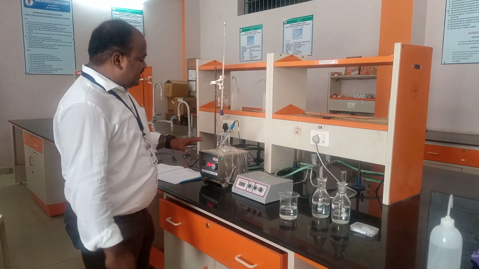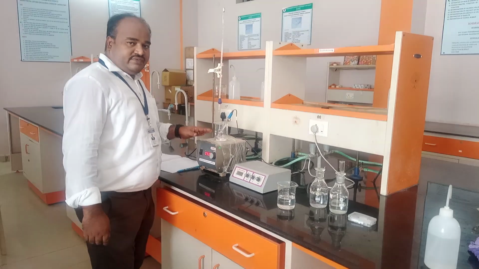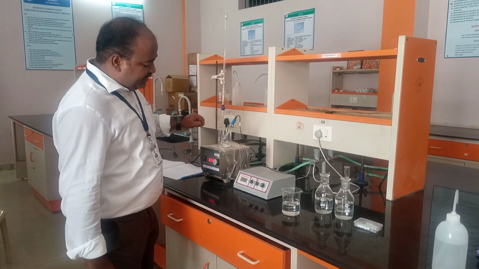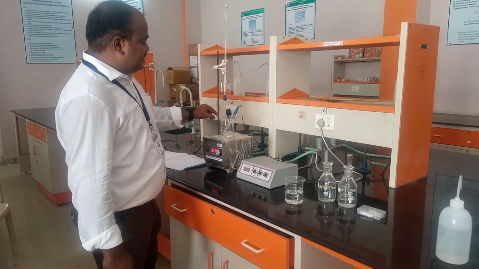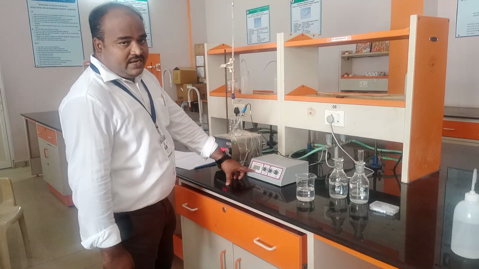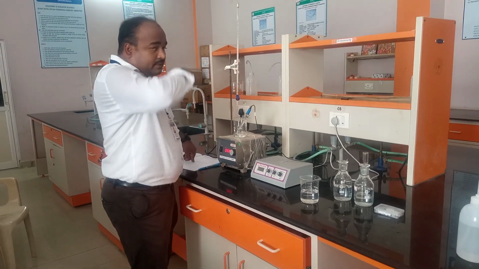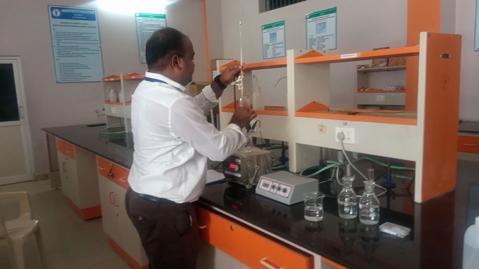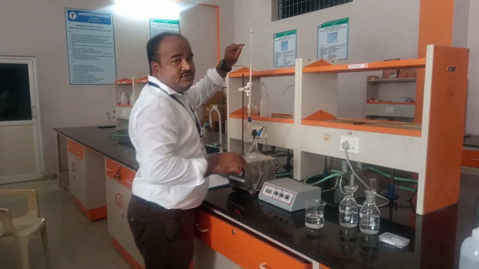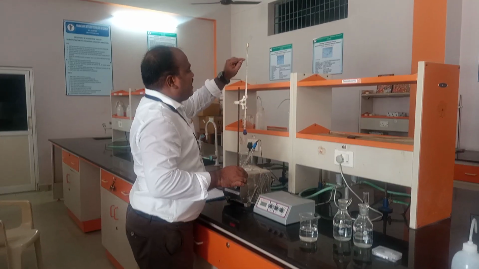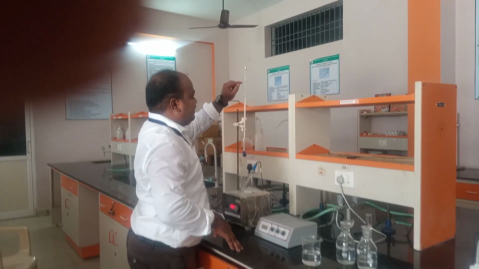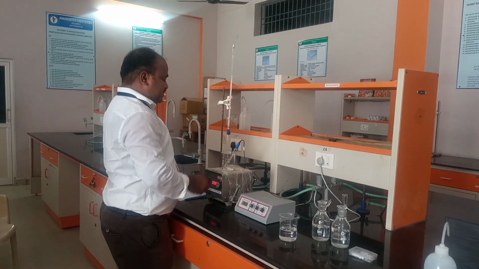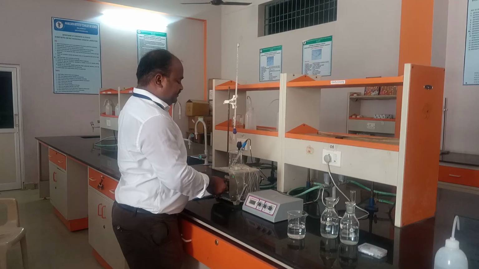I have taken a fresh 25 ml in this beaker. Again I kept the magnetic bead and the combination electrode. At 5 ml we have observed the change, so now I am pouring the 5 ml directly into this beaker. I have taken the microburette again at 0 ml with NaOH. Now we need to pour until 5 ml into this beaker.